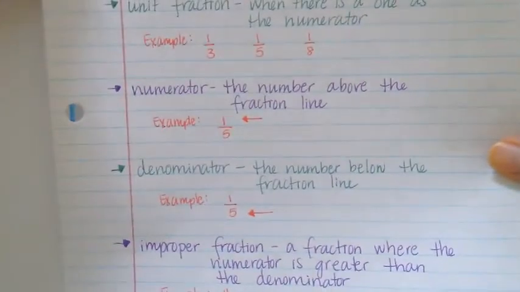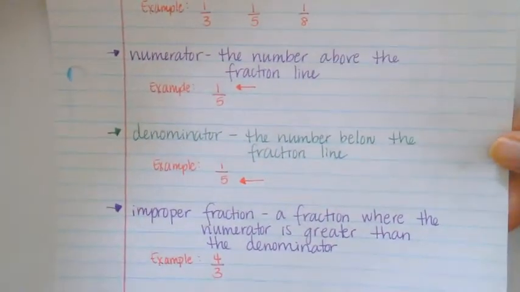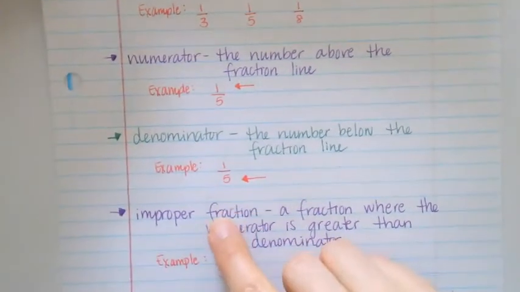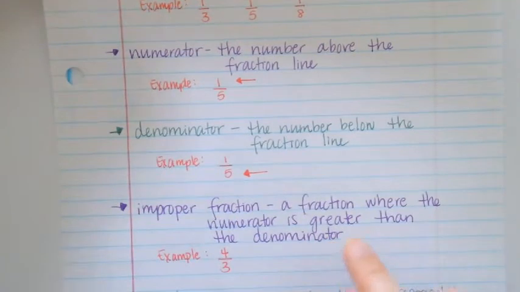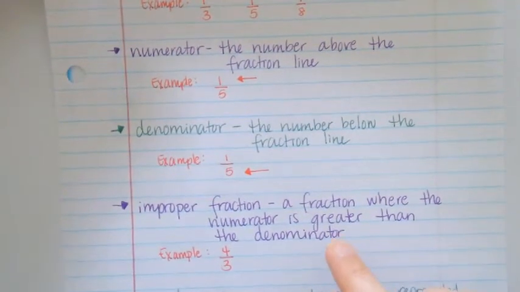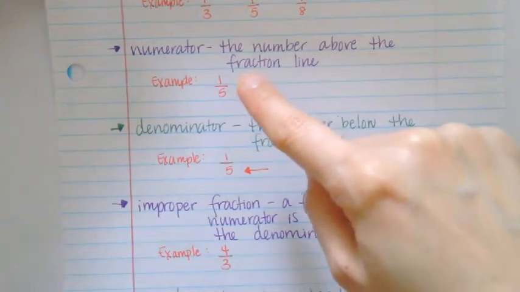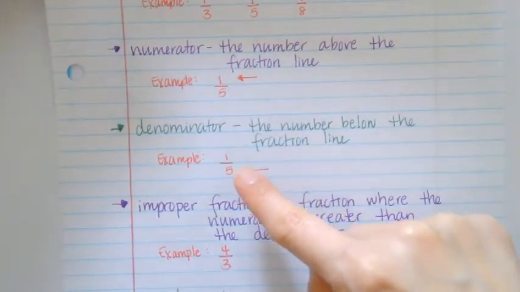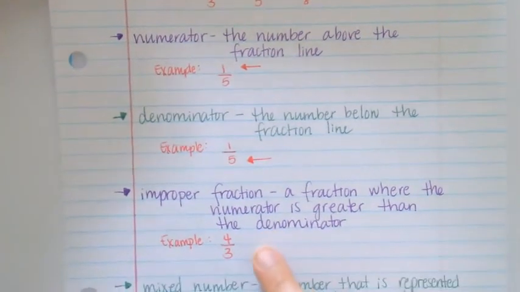The last time you saw this was on Monday, I believe. So we're just going to continue on and add to our fraction vocabulary. The last two that we're going to talk about are improper fraction. An improper fraction is a fraction where the numerator is greater than the denominator. If you're not sure which is the numerator and which is the denominator, just look right above. An example of an improper fraction is 4/3.